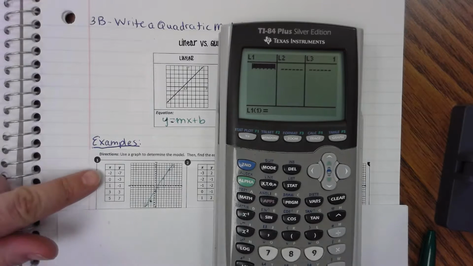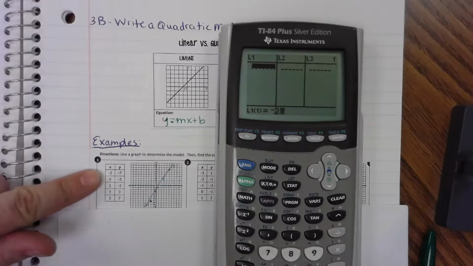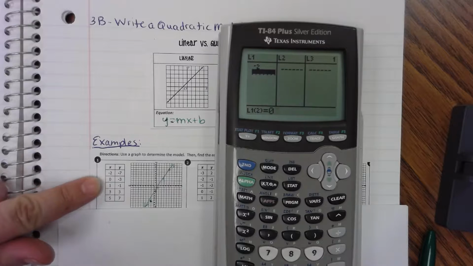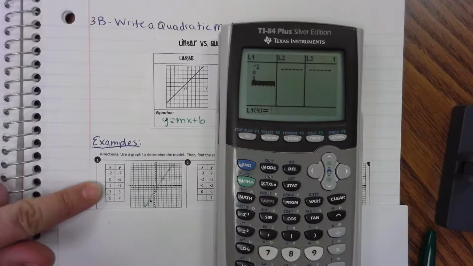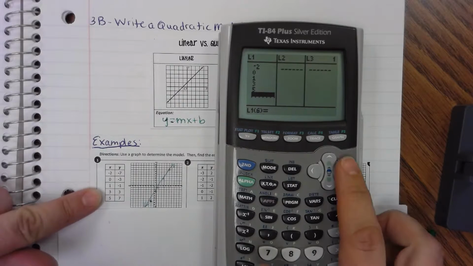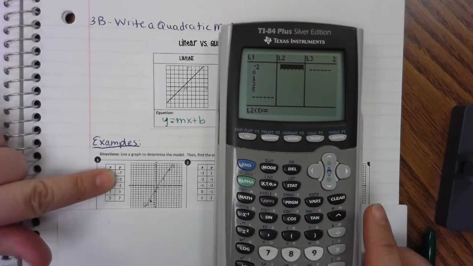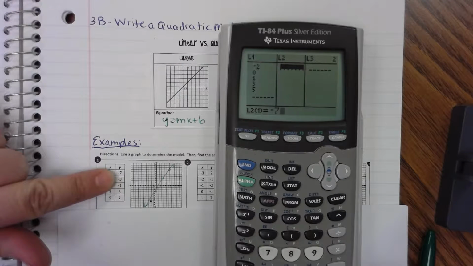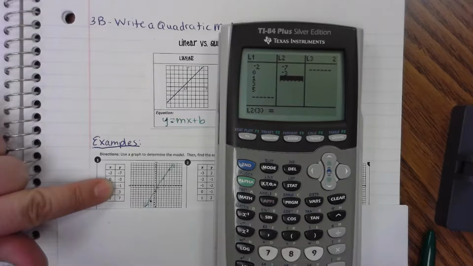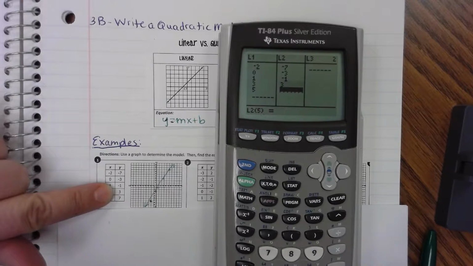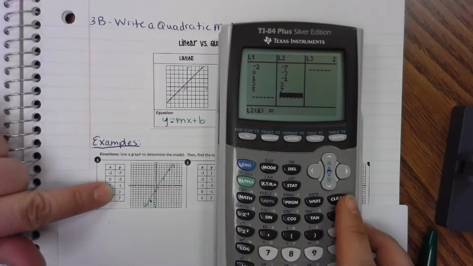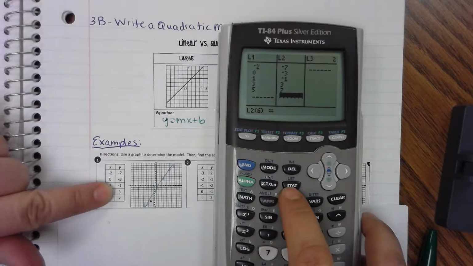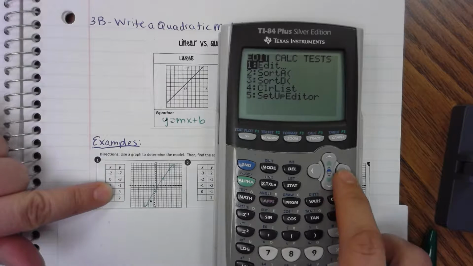So I'm going to type in -2, 0, 1, 3, and 5, and then I'm going to come over to list 2, and that's going to be my y value: -7, -3, -1, 3, and 7. And then I'm going to hit stat, and now I want to calculate.